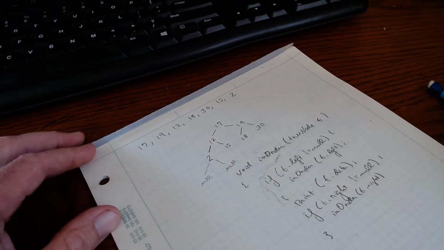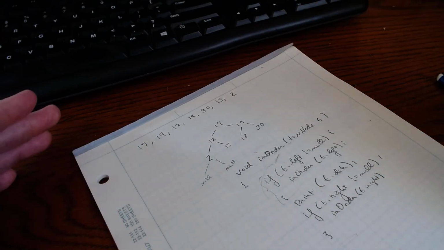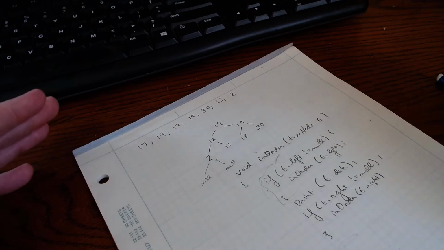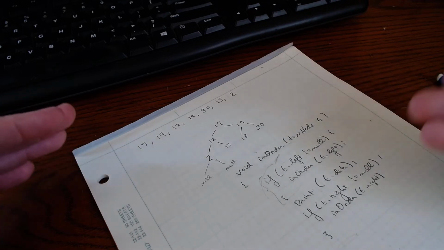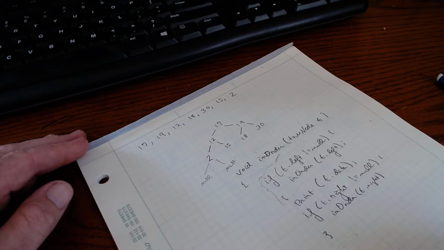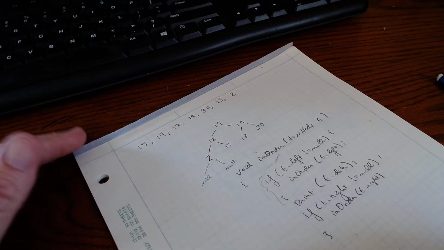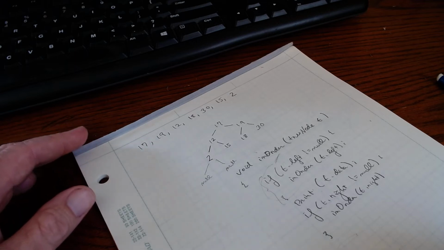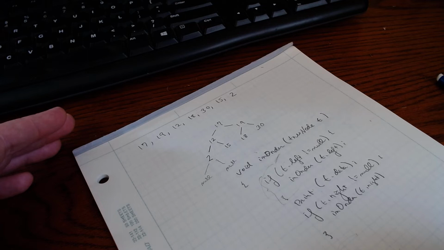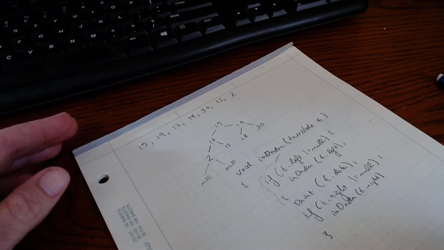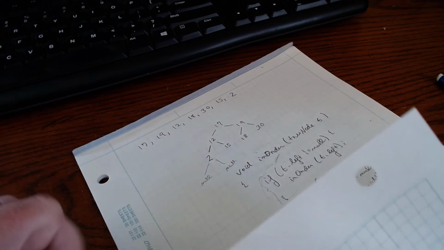Hang on. Here's the thing. We got to watch out here. It's easy to make a mistake here. The code's correct. We don't want to have a mistake in how we think this thing is working. No bugs in this code.